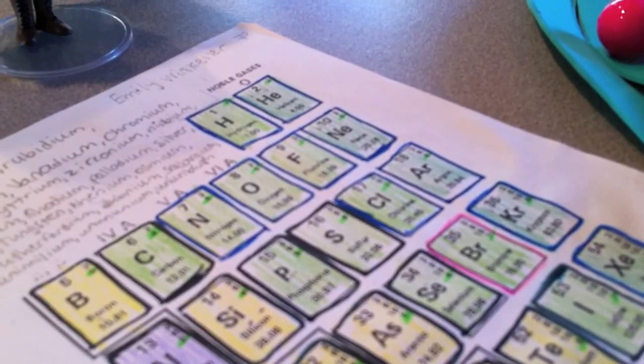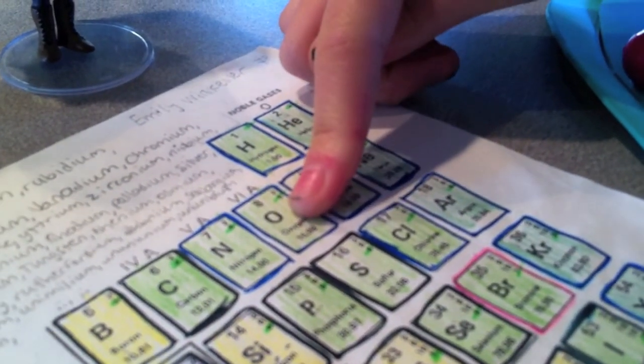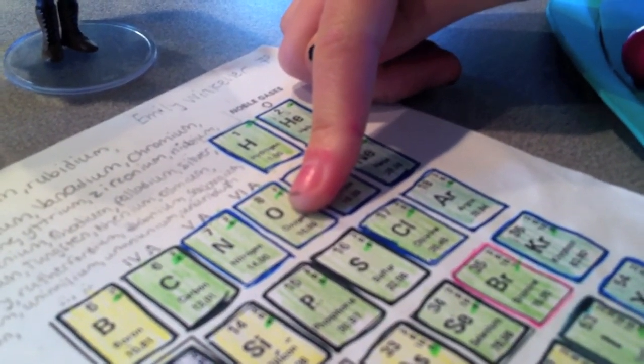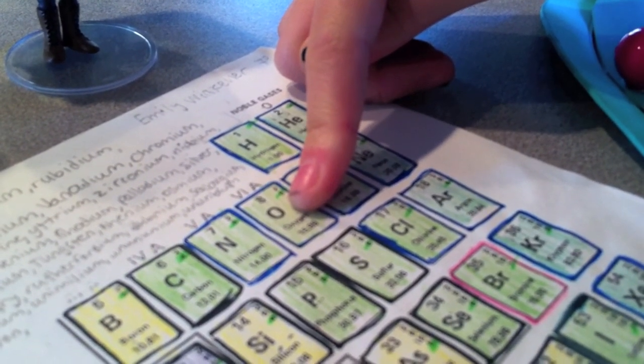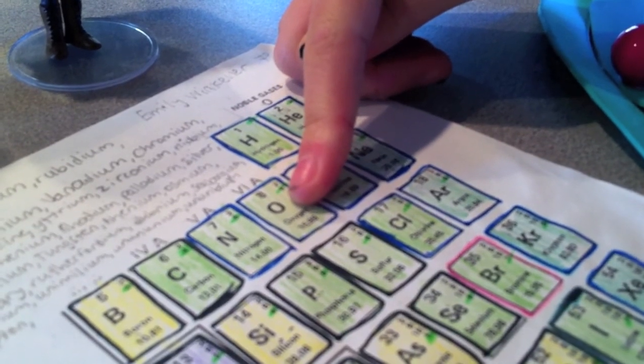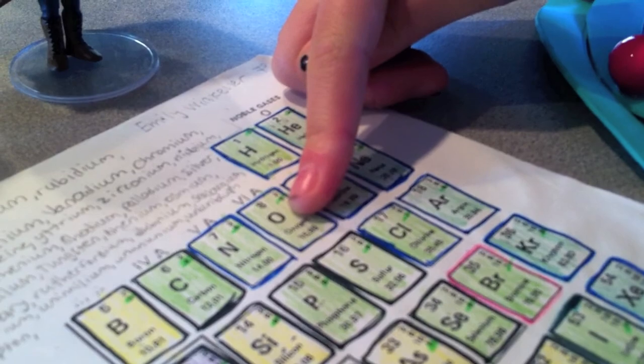Let's start out with where oxygen is on the periodic table. It's colored green because according to the key that means it is a nonmetal, and it's outlined in blue because that means it's a gas at room temperature. What does the O stand for? The O is the symbol for oxygen. What is the atomic mass?